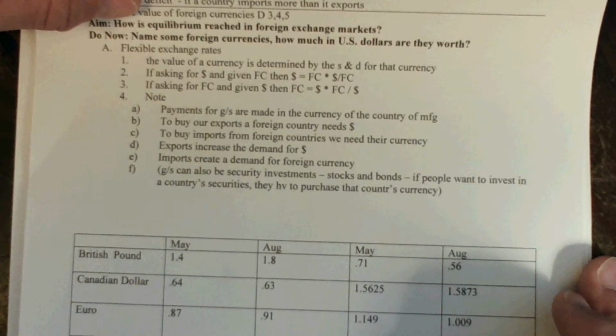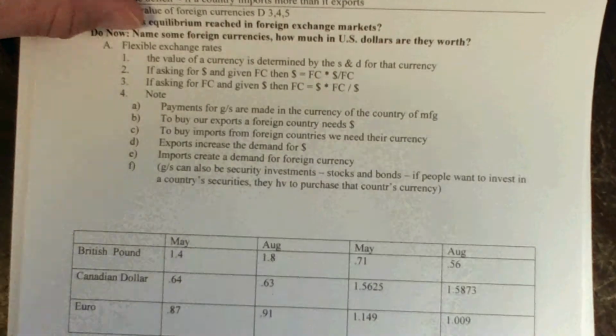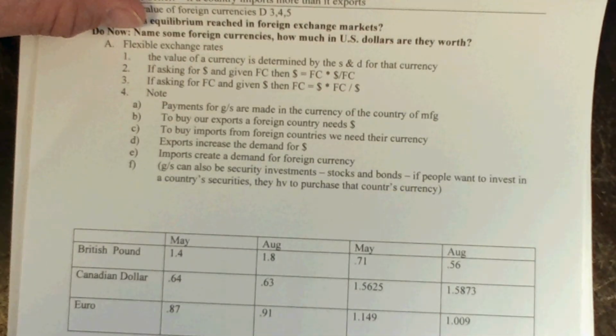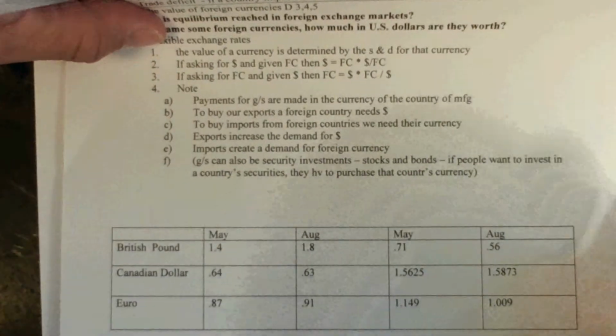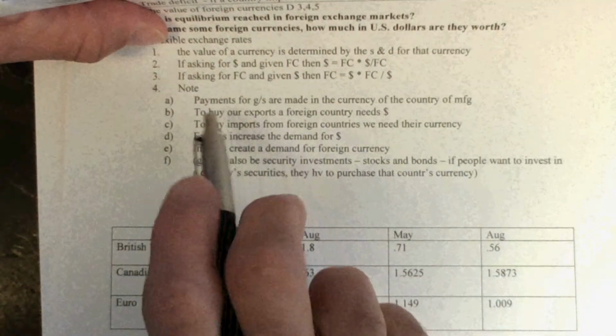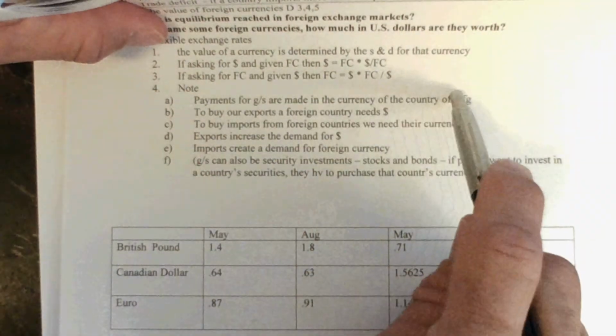The more demand for a currency, the higher its value. The less supply, the greater its value. The less demand, the lower its value. The more supply, the less its value. And these supplies and demands are based on the demand for imports and exports, for example, in addition to other factors. So the value of a currency is determined by supply and demand for that currency.